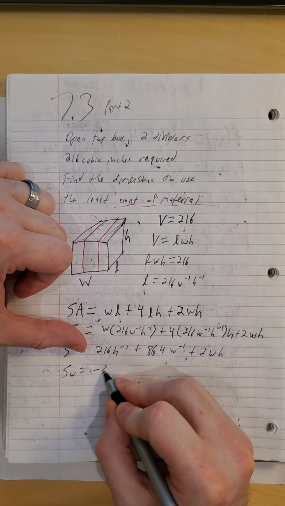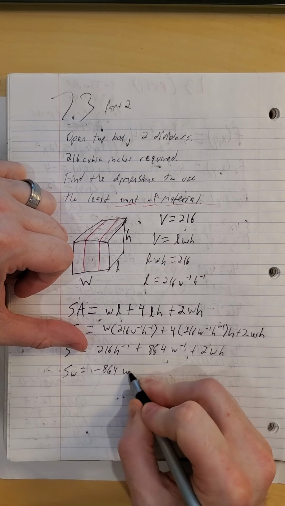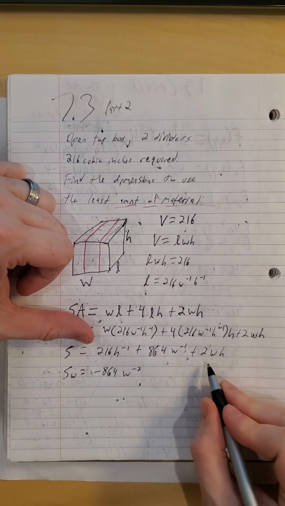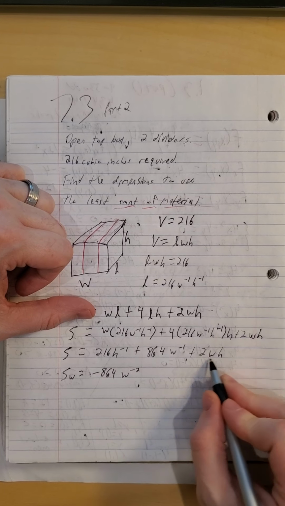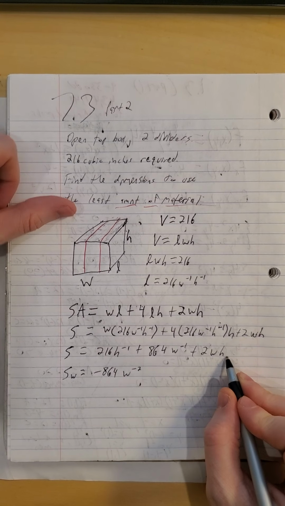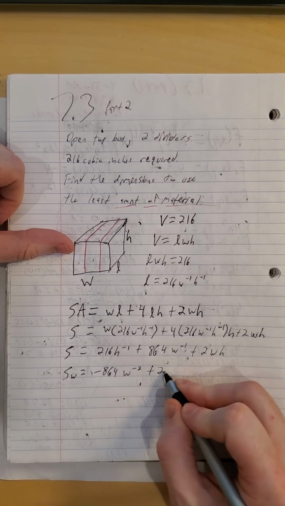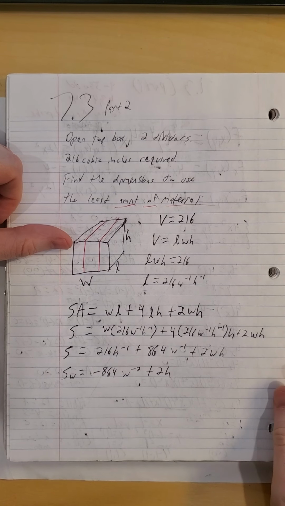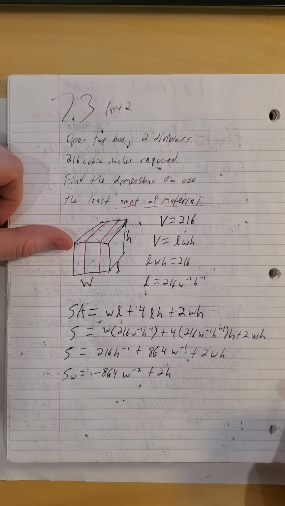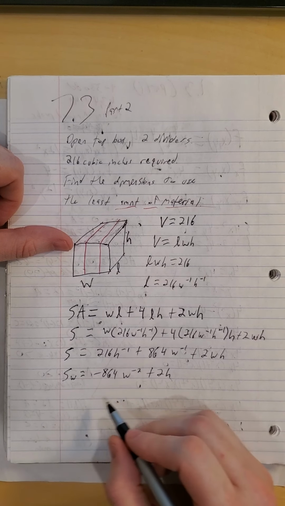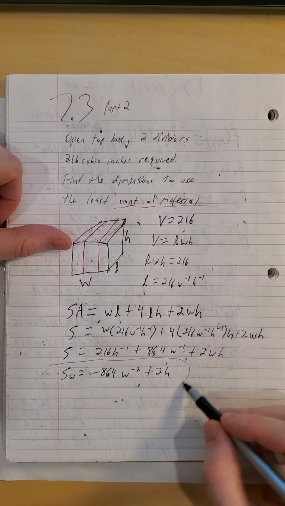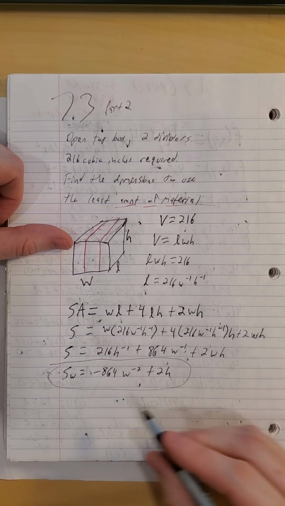Then we would have minus 864 w to the negative second. And here on the last term, 2 and h are treated as constants. W is the variable, so plus 2h. Now I'll put a little box around that since we're going to be coming back to that.